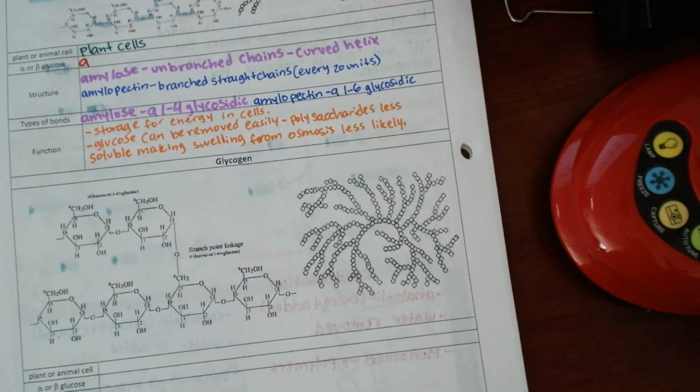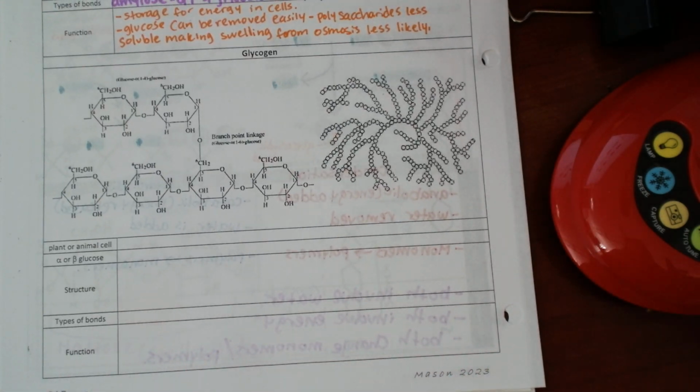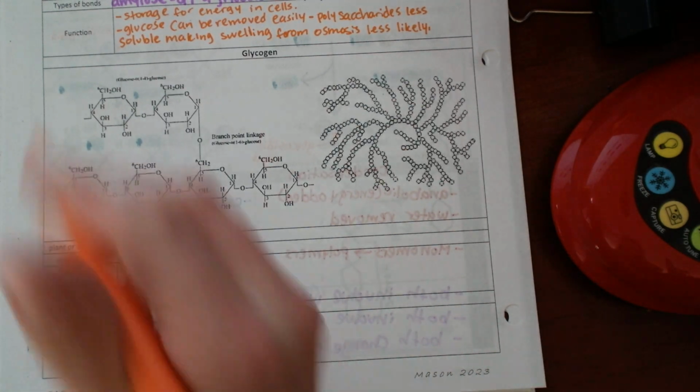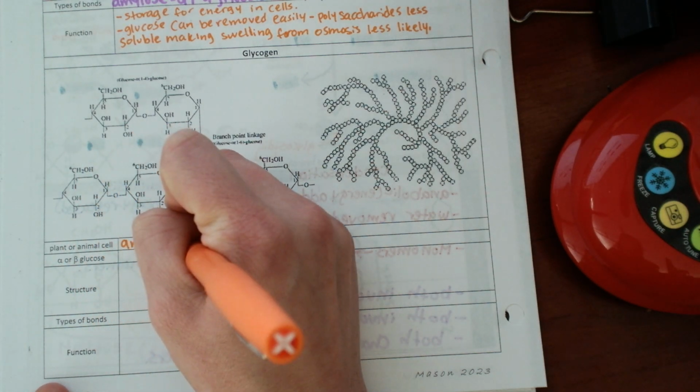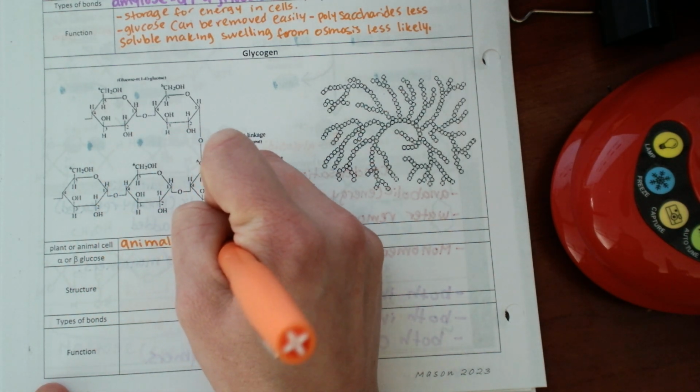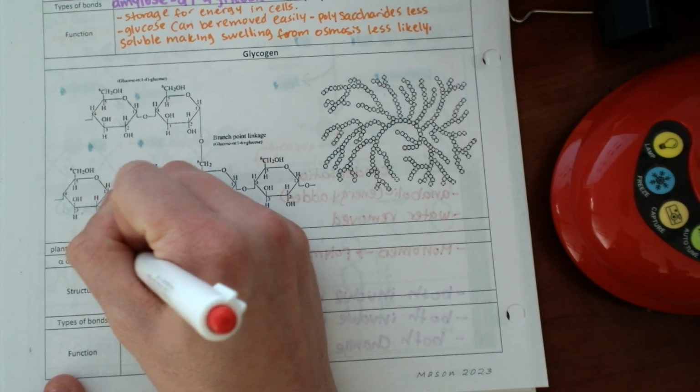On to our next one, our glycogen. So plant or animal, it is in animals and fungi. Alpha or beta. Where's the stupid color? There we go. This one is also alpha glucose.